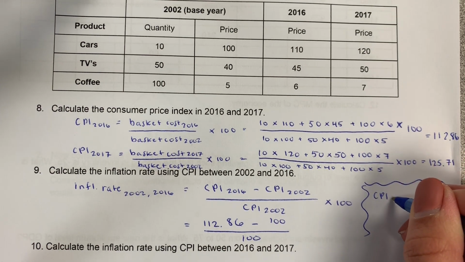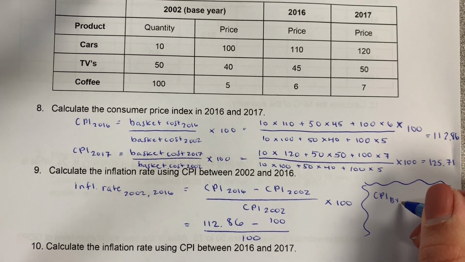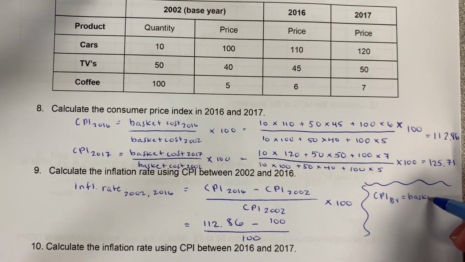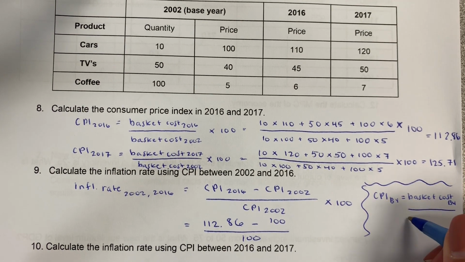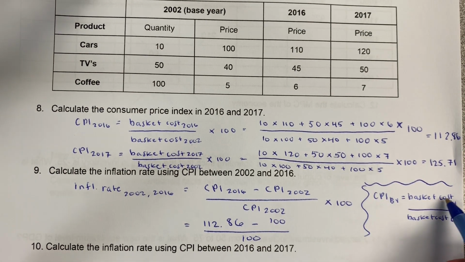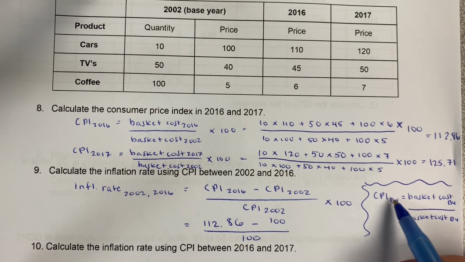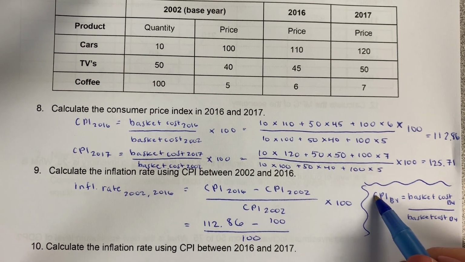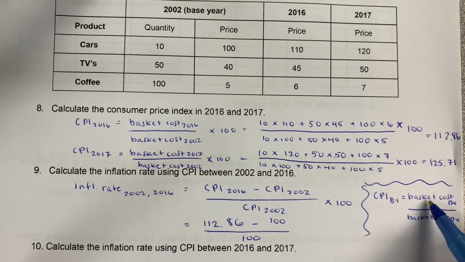Right, CPI in the base year is equal to the basket cost in the base year divided by the basket cost in the base year, right? Because 2002 is our current year, so it's our current year and our base year, right? So CPI in 2002 is equal to the basket cost in 2002 divided by the basket cost in 2002.